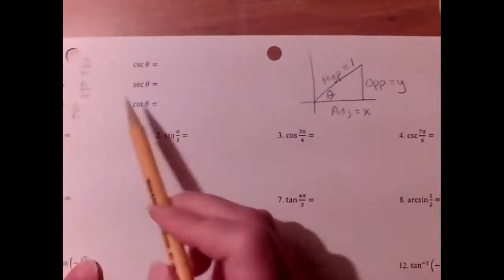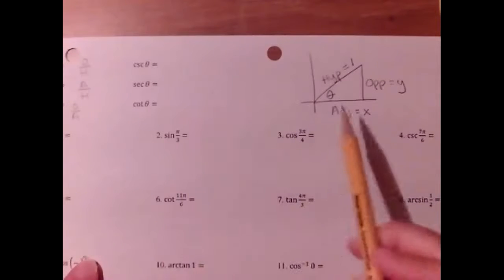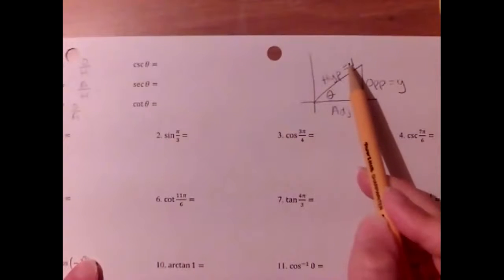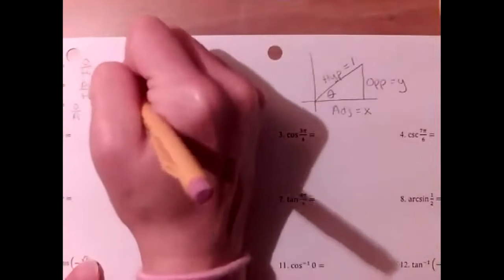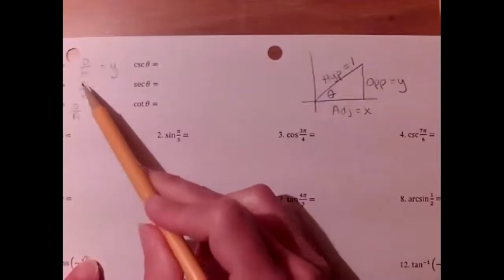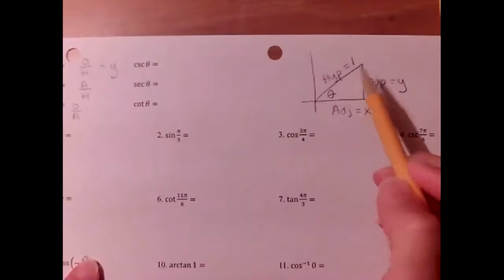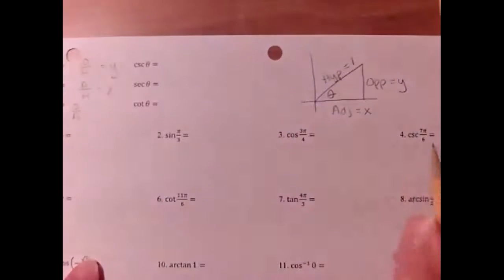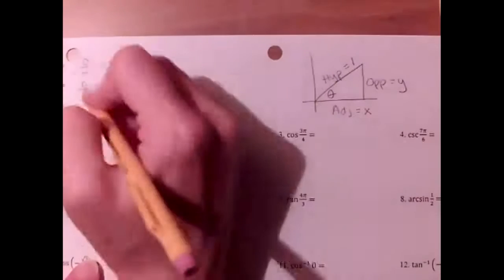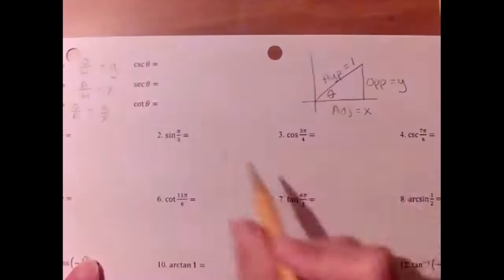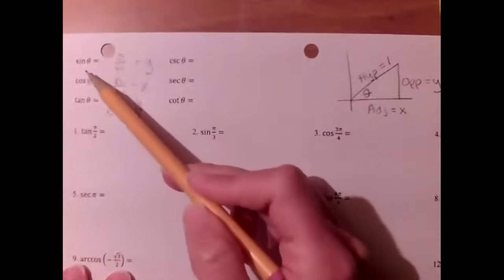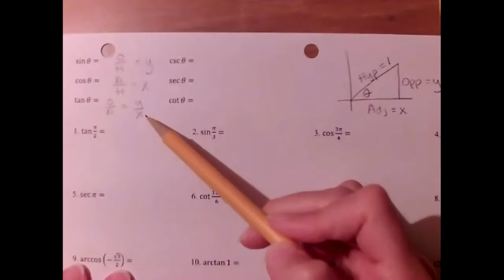So if we apply that, opposite over hypotenuse would be y over 1, which is just y. Adjacent over hypotenuse would be x over 1, which is just x. And then opposite over adjacent would be y over x. So that is how we're going to evaluate sine, cosine, tangent whenever we're using the unit circle.